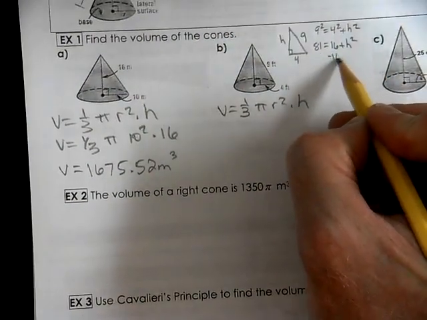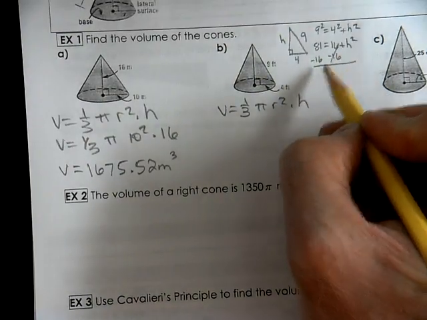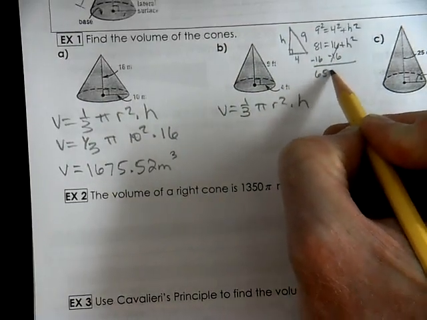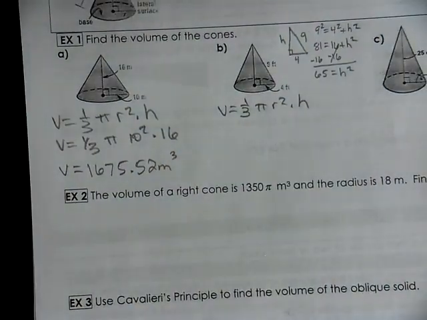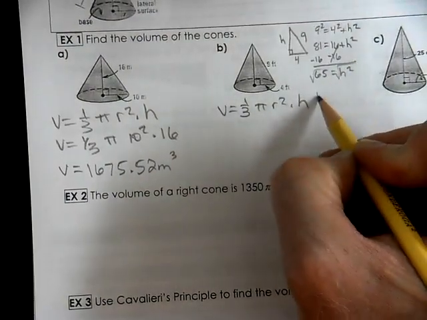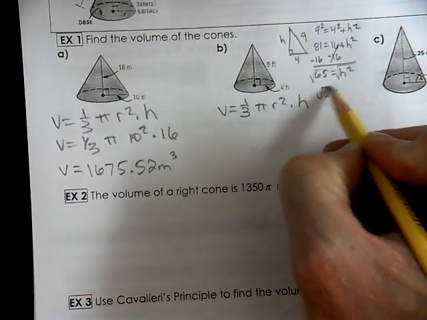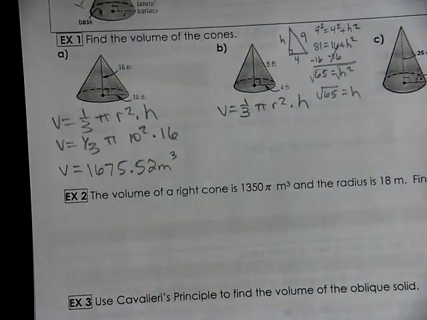We subtract our 16, we get 65. So our height, after we take the square root of both sides, is the square root of 65.